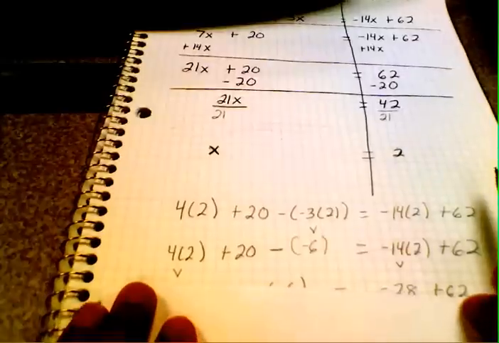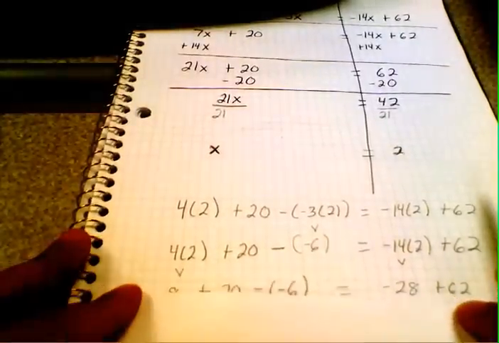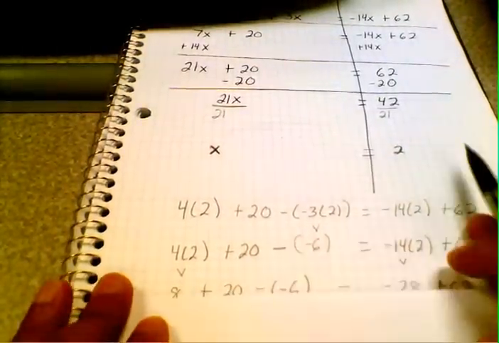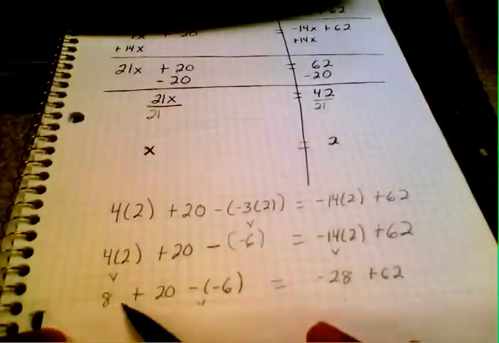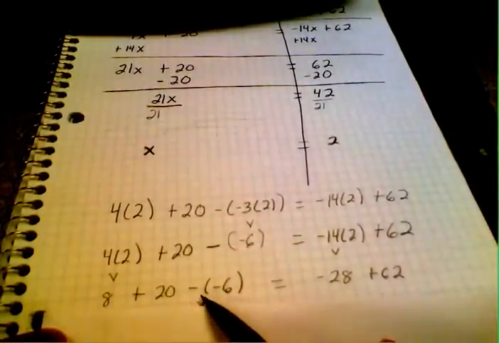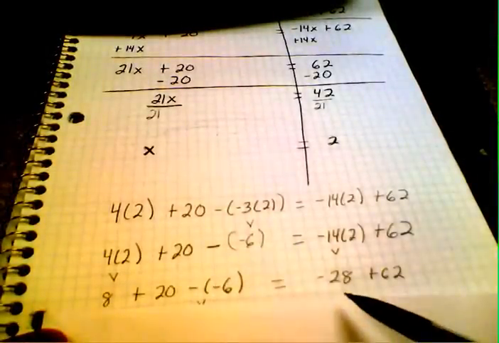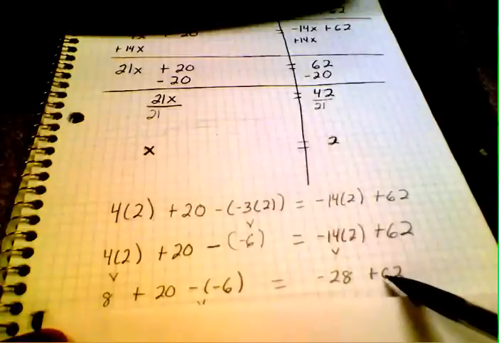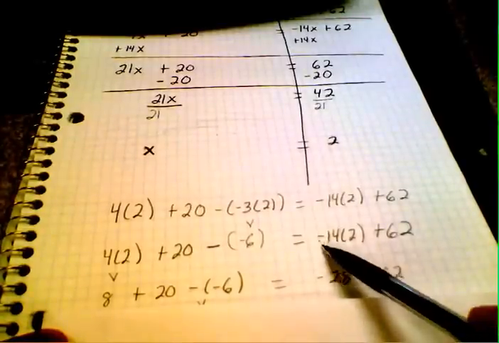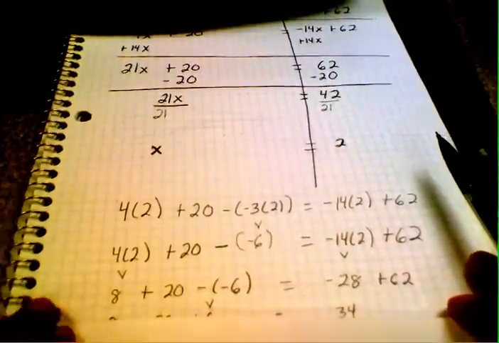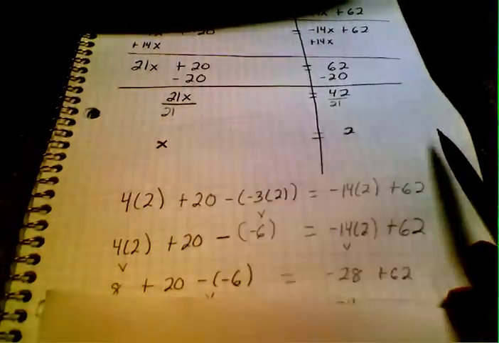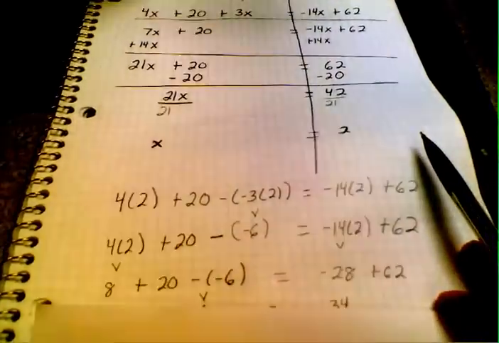Next step I took was to multiply here. So now I have 8 plus 20 minus negative 6 equals negative 28 plus 62. How did I get negative 28? I just took negative 14 times 2. All right. The next step then would be this.